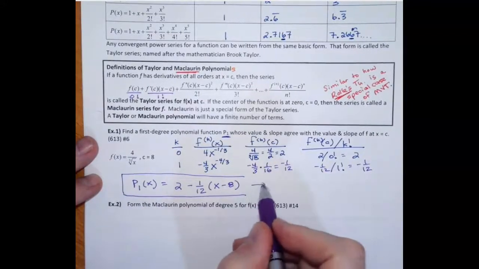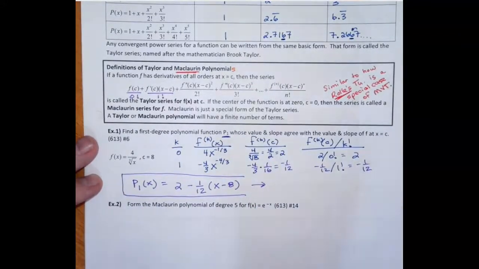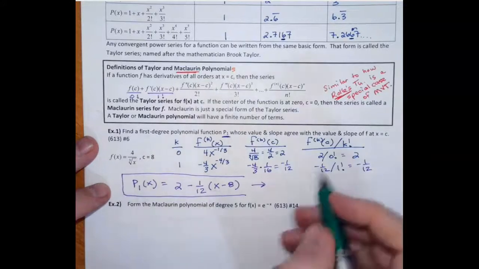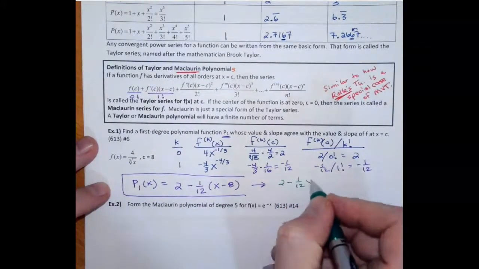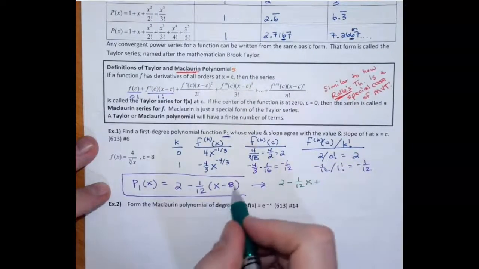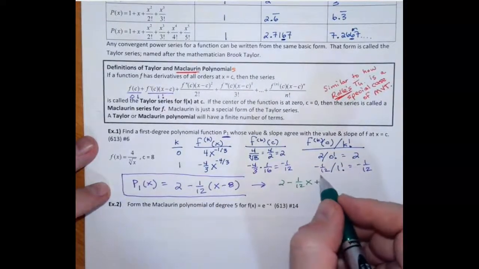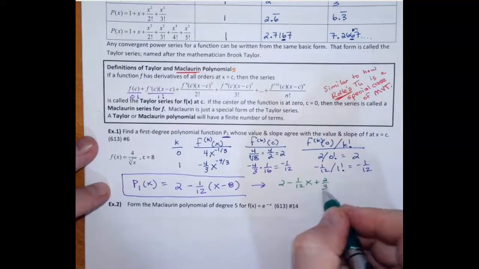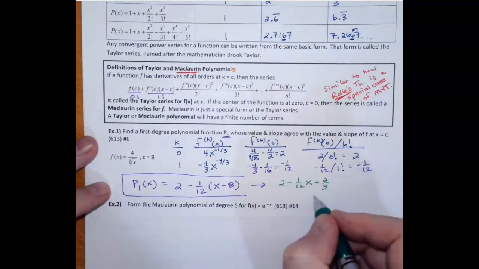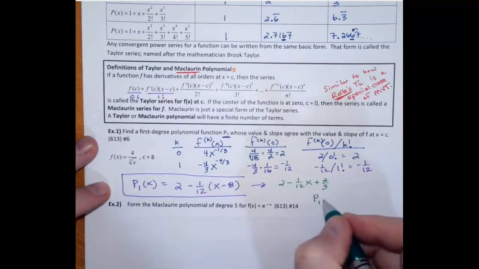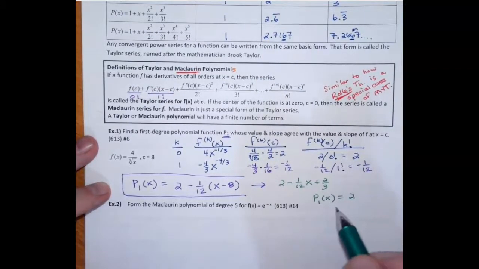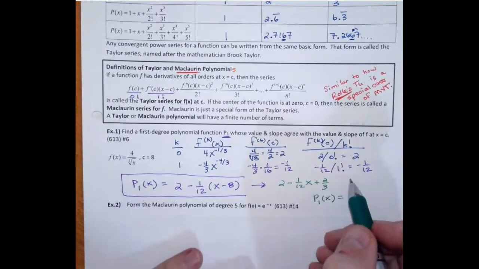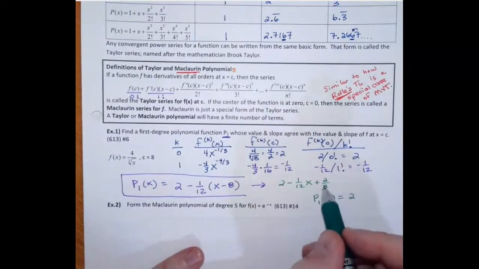Now maybe we should do a little bit of work on that. So if we distribute that, that would be 2 minus 1/12 x plus 2/3. So actually the polynomial will be 2, just kidding, 8/3.